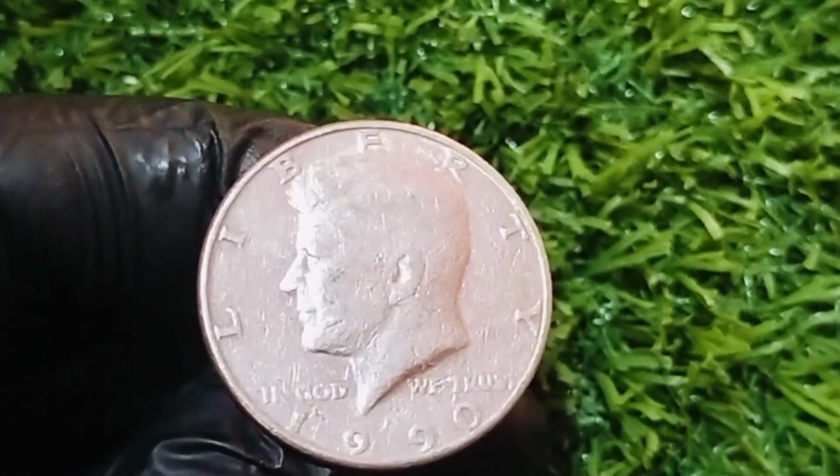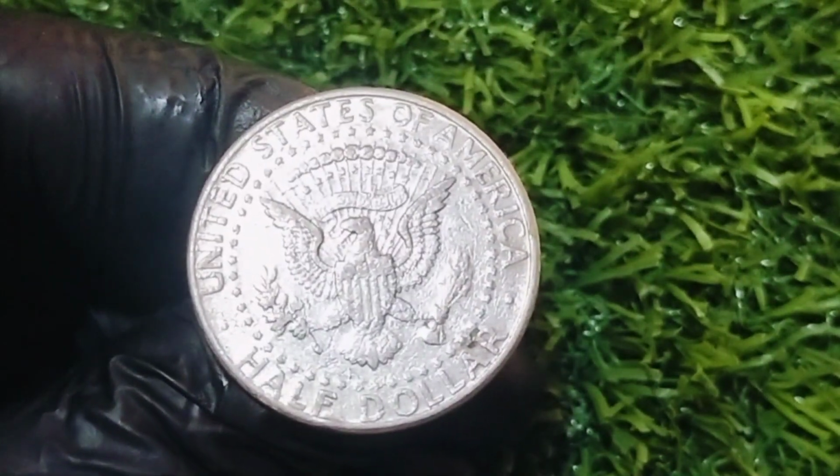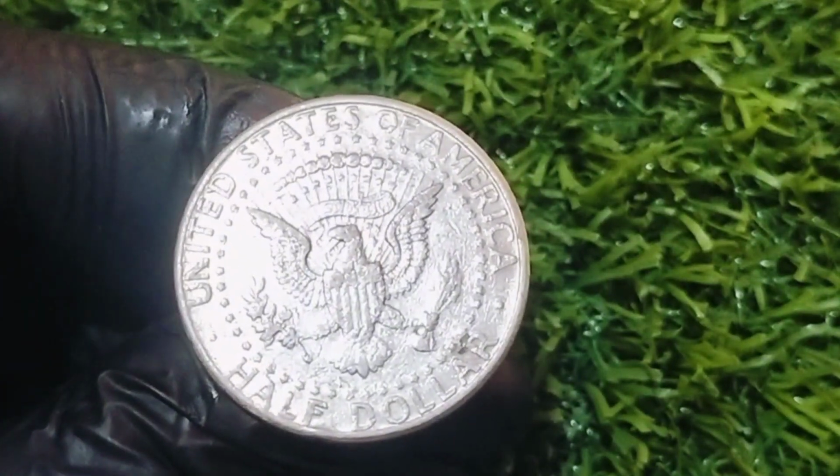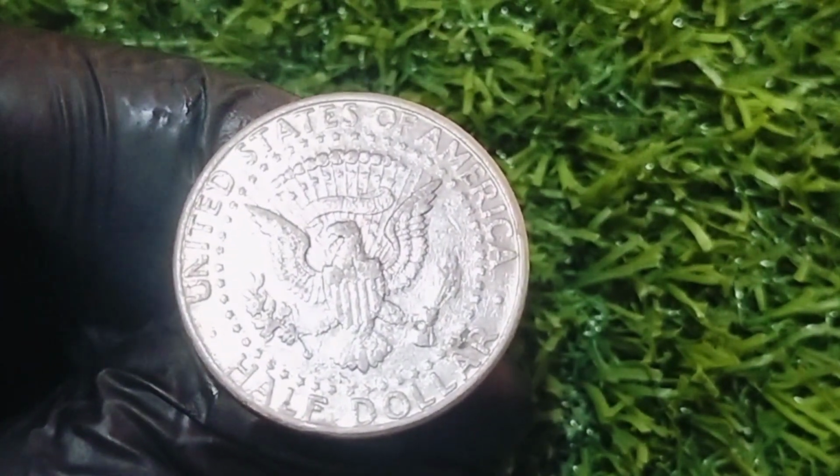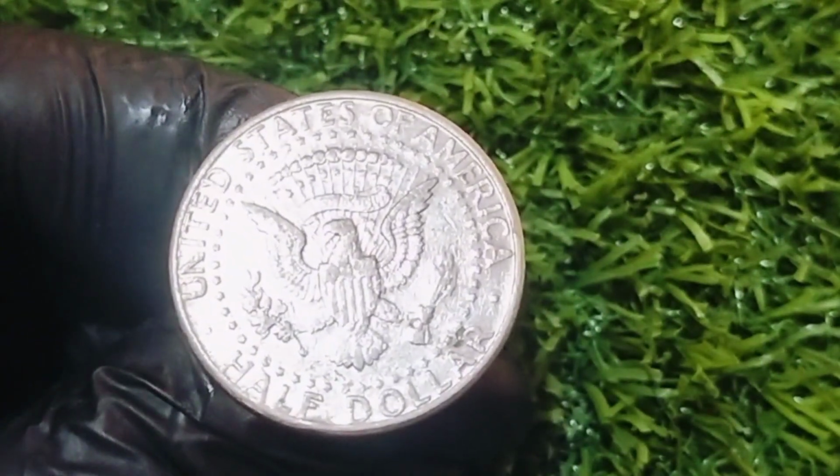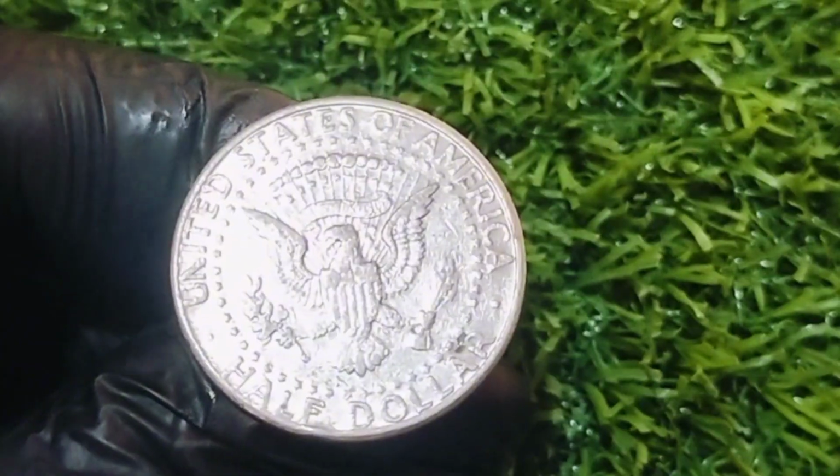Over time, the 1990 issue has become a representative piece for late 20th century clad coinage: durable, practical, yet underutilized in the evolving monetary landscape of the United States.